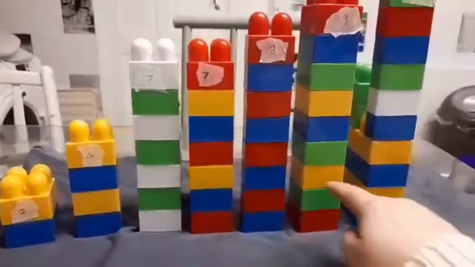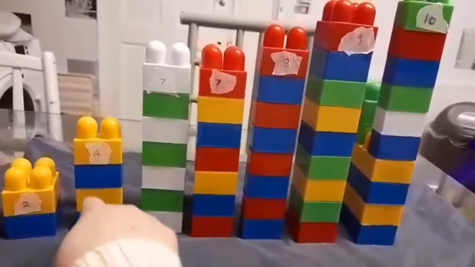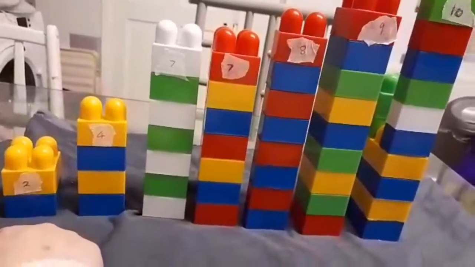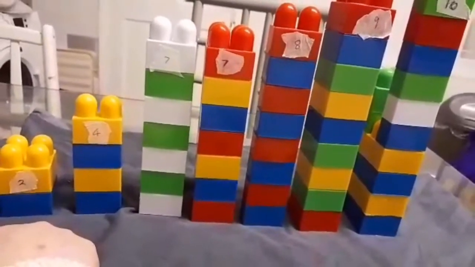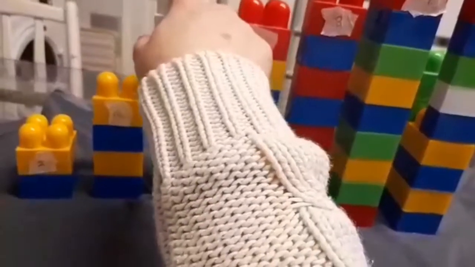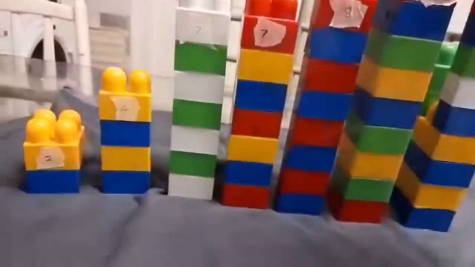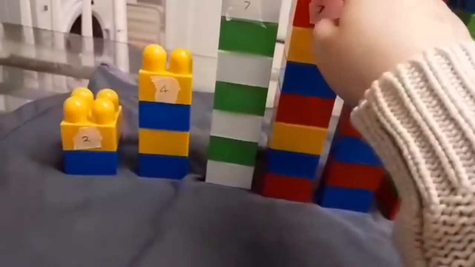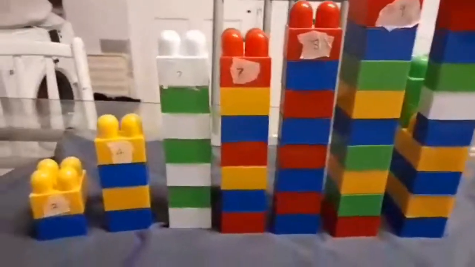So here we've got 1, 2, 3, 4, 5, 6, 7 blocks. And we need to find the centre one. So 1, 2, 3. 1, 2, 3. So it must be this one. So 7 is the centre in that case.